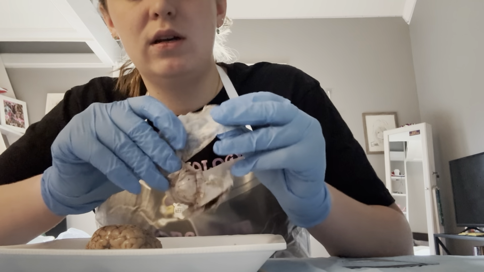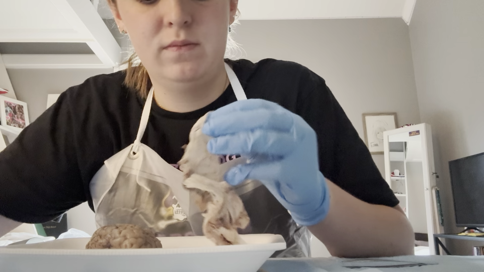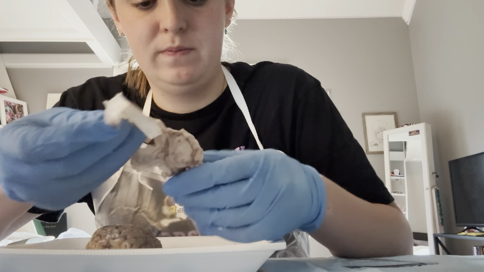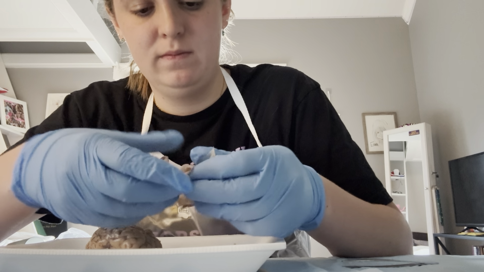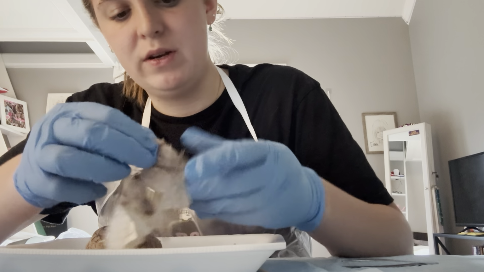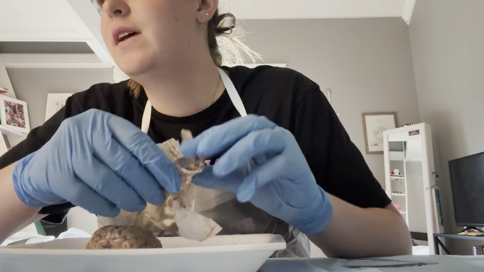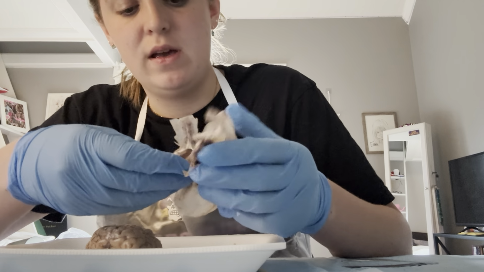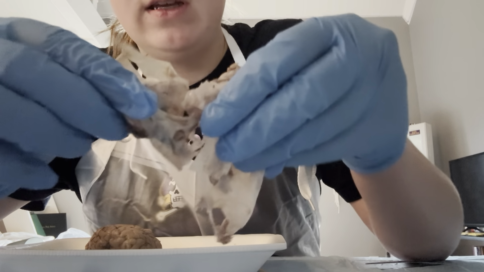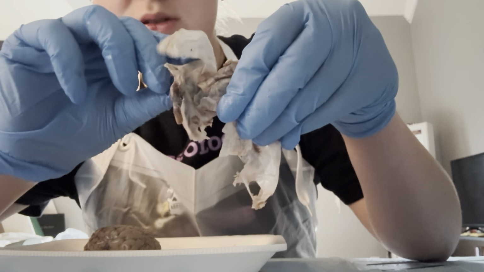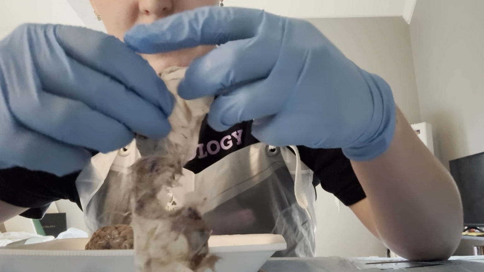This is the dura mater. This is the dura mater, and then on the inside is the arachnoid mater. And then you can see in here are the blood vessels, the lines that go through it.